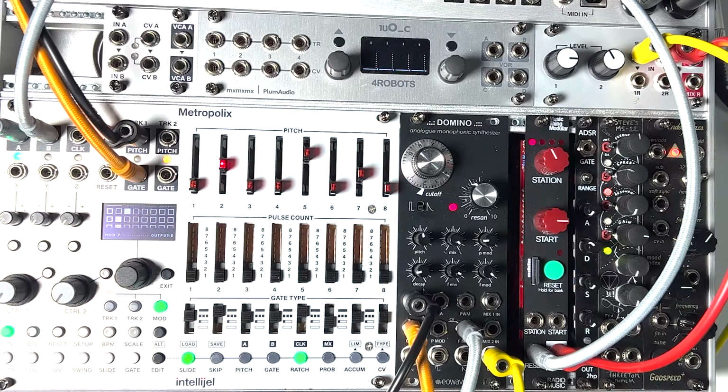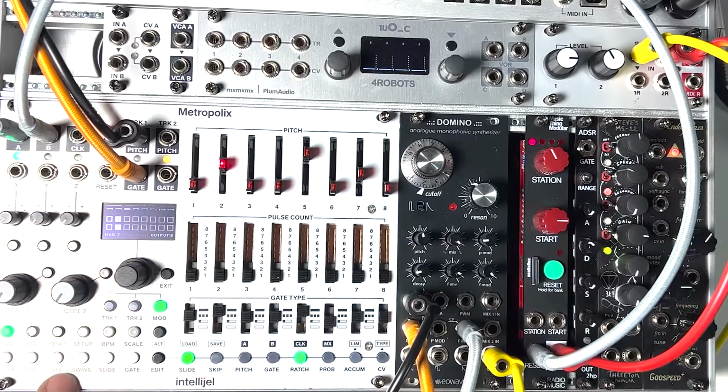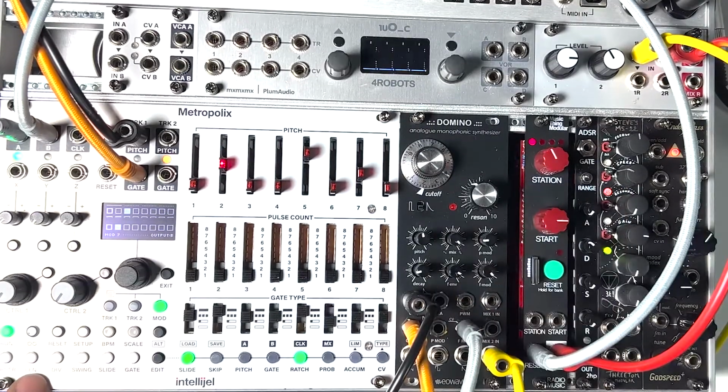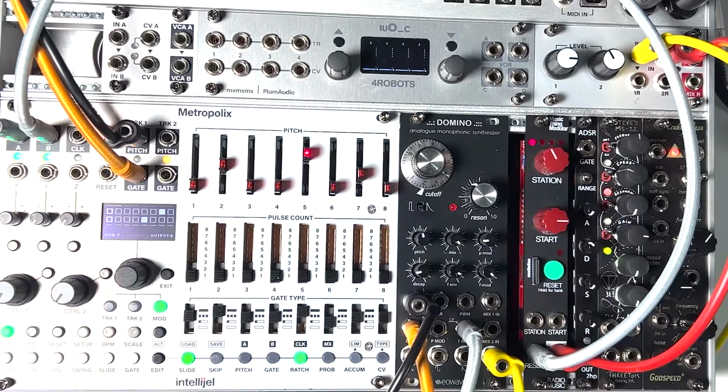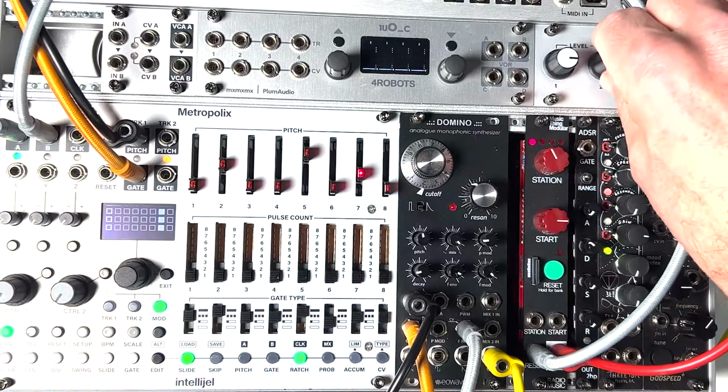So I'm going to stop my drum machine, which is setting the rhythm. I'm going to stop it, reset that, and I will then, right, that is better. So we have some sort of reggae beat here.